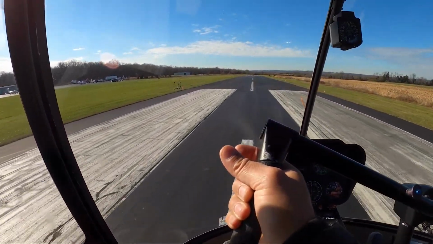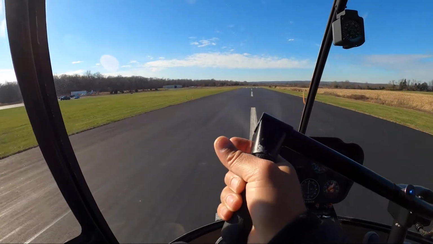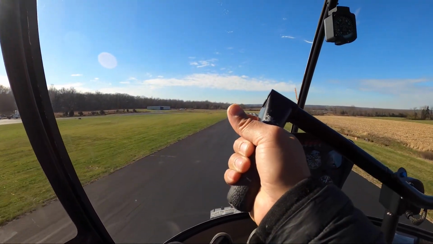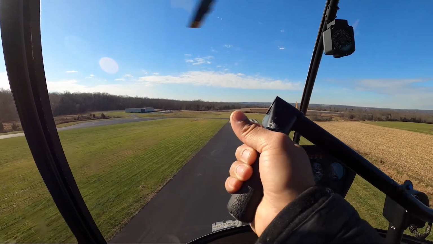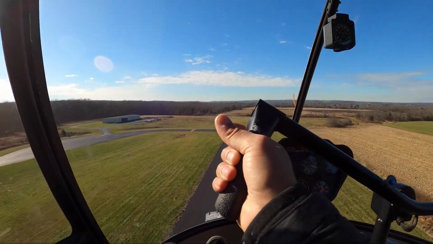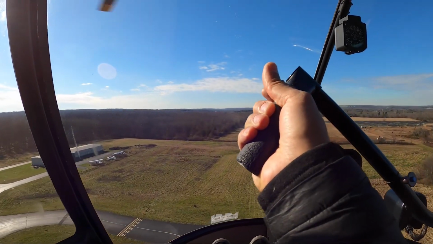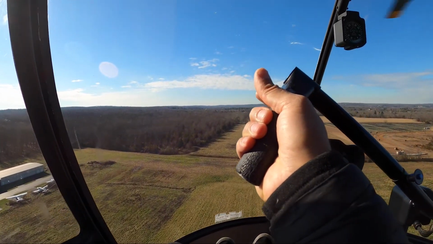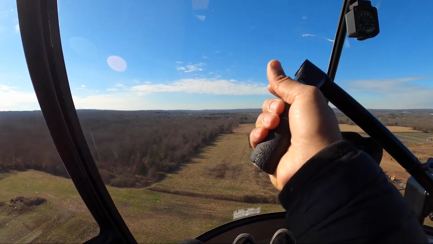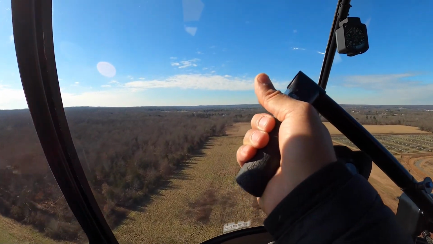Looking for 40 knots. There we are. Pull it down a little bit on you. Pull what down? The cyclic. Okay. I try to have my students rest their arm. So I'm going to try to hold it here for you, or at least keep it in this spot. Okay. I'm going to get the trim. All right. Little right pedal.